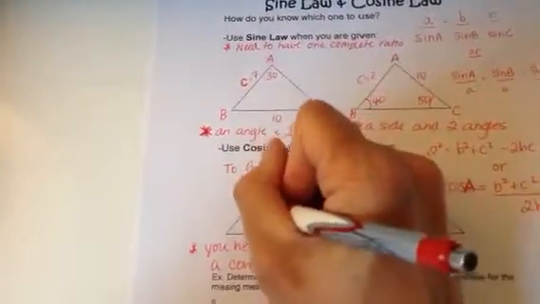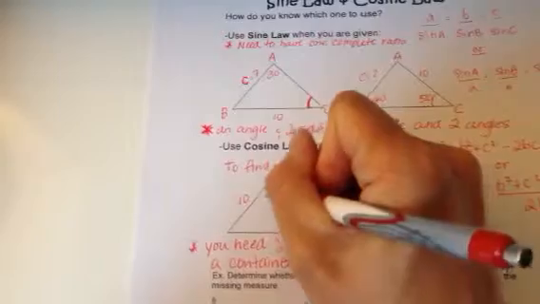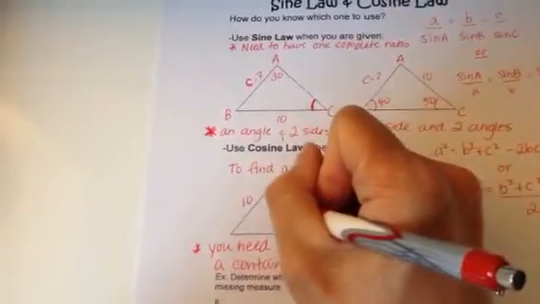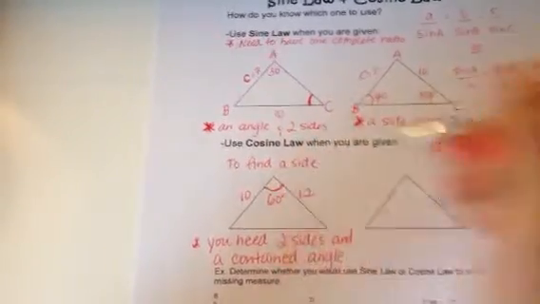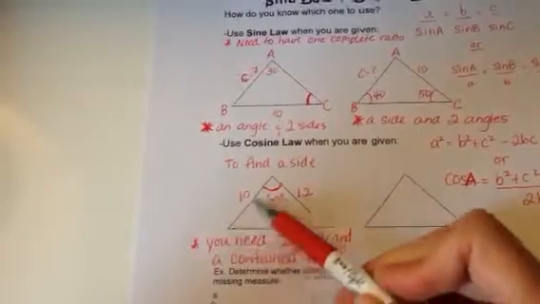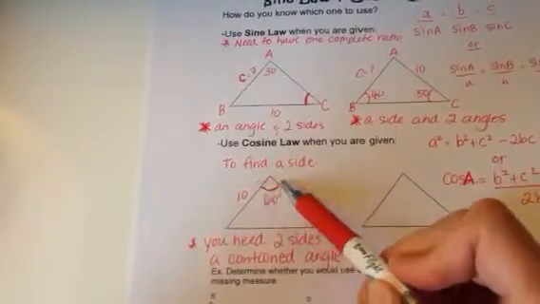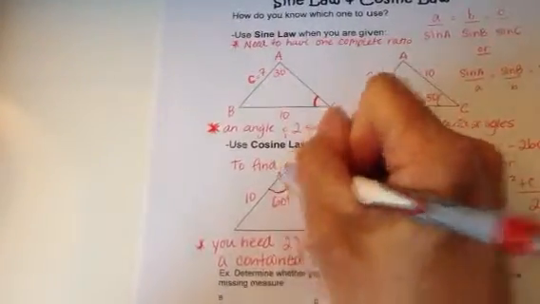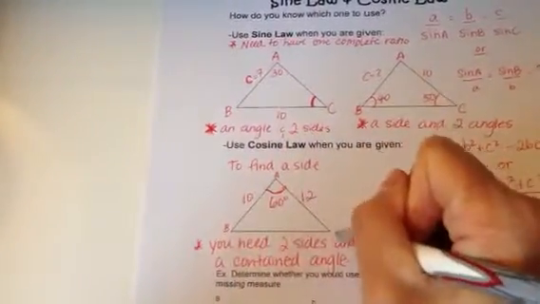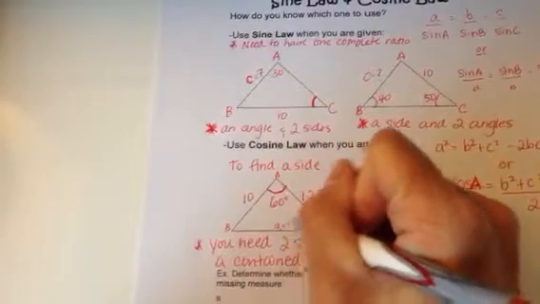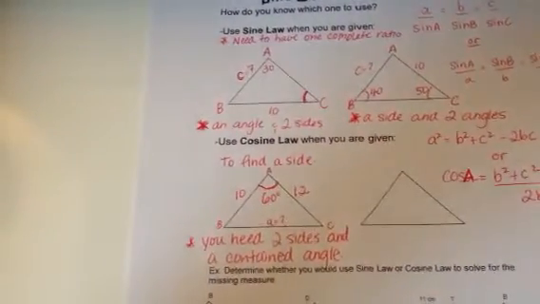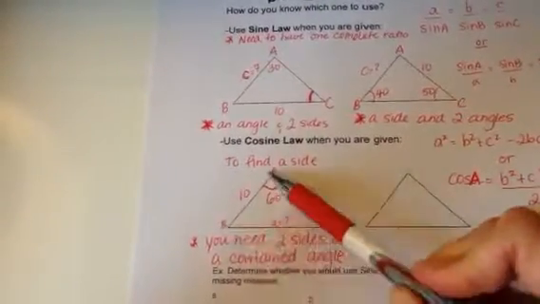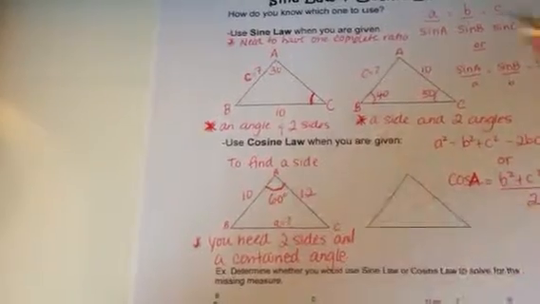So that means if you had two sides, and this was 60 degrees, you would need two of the sides and the contained angle. So the angle would need to be right in the middle. This is angle ABC, and you're trying to find A. What is A? If you're looking for the side, you need two sides and a contained angle.